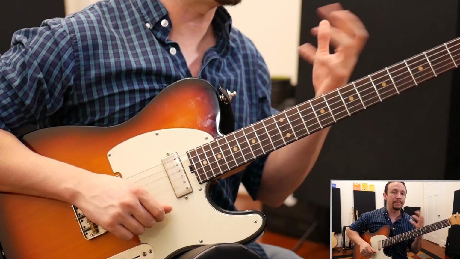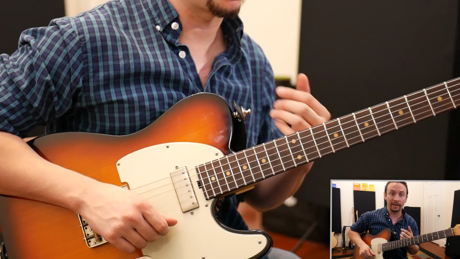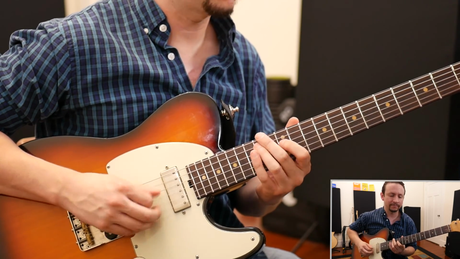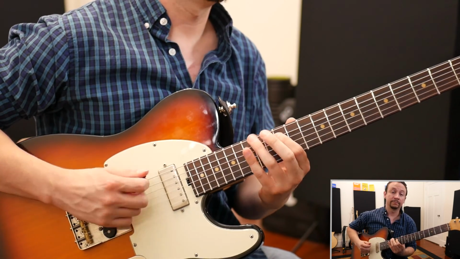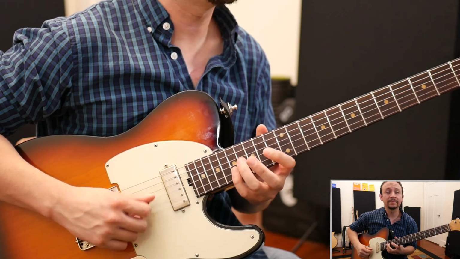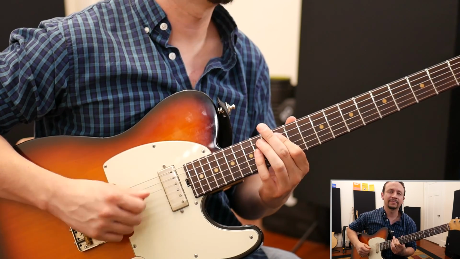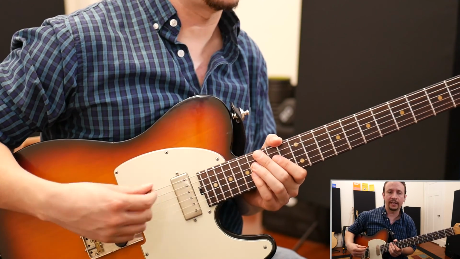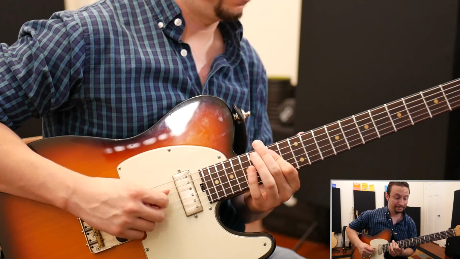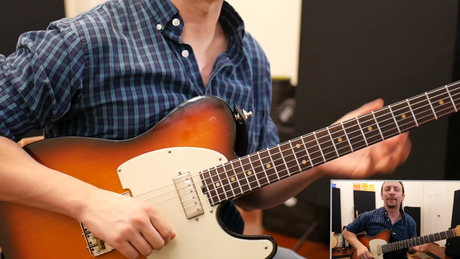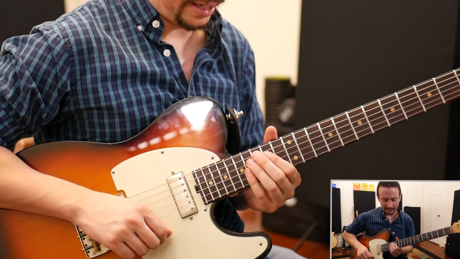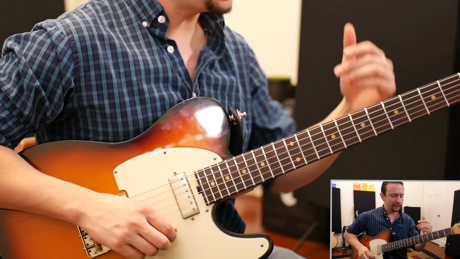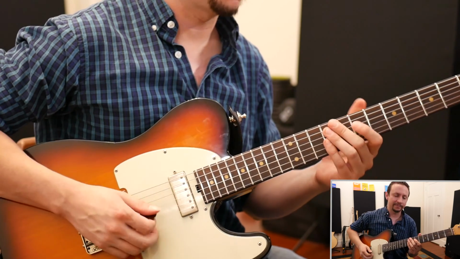All right, so again, E minor pentatonic and F sharp minor pentatonic. Now there, I actually played some neat fourths in F sharp minor and then resolved them back to E minor. Let's check out this B minor pentatonic.